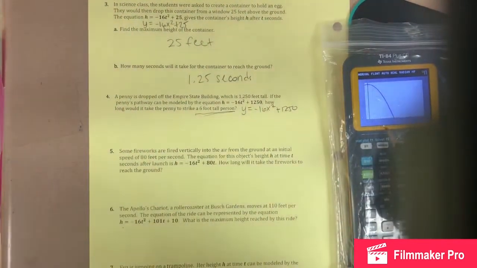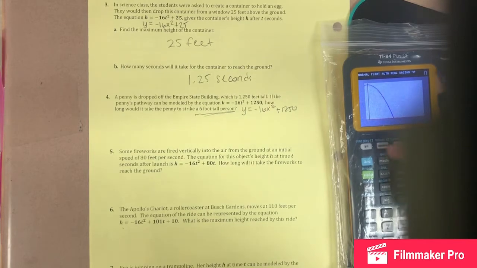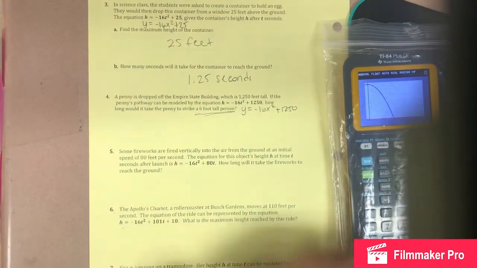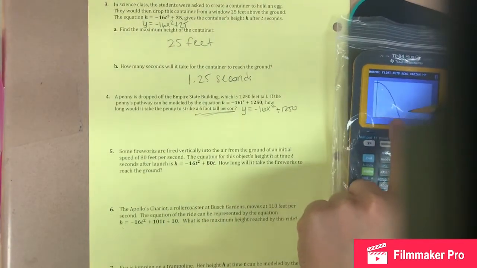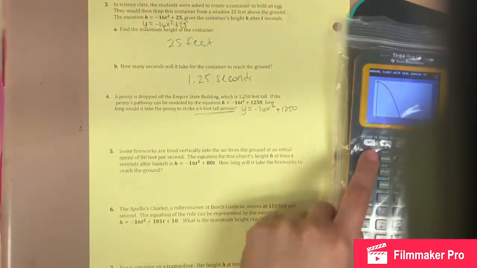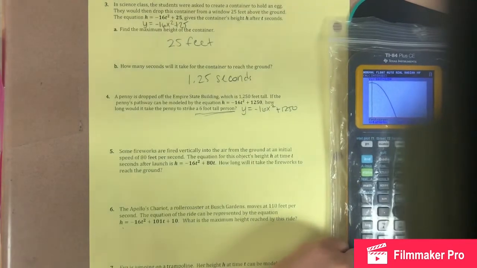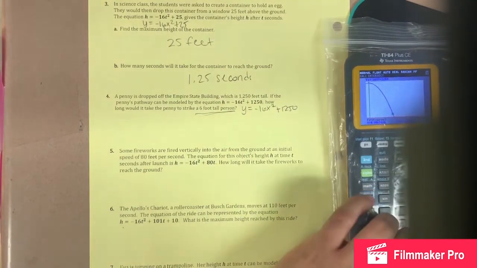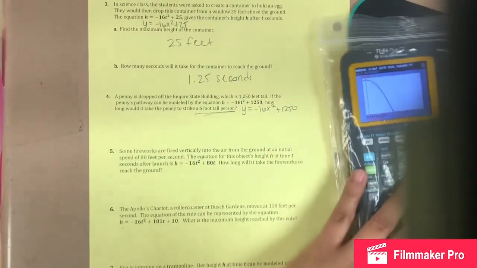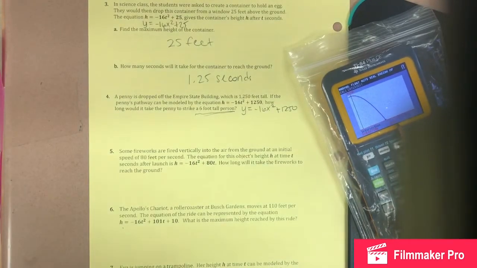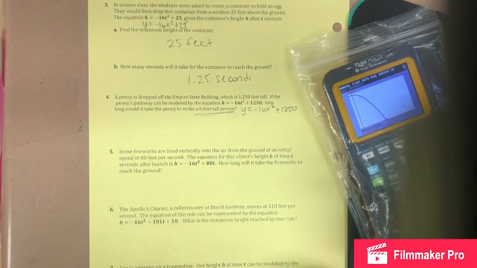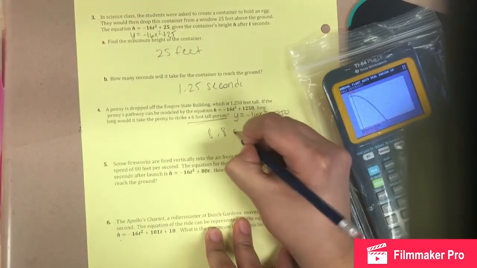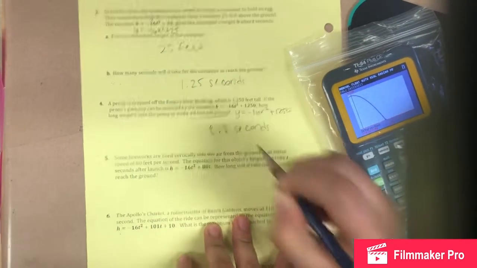So it's going to look a little different where the red line, it looks like it's on the x-axis, but it's not because our y-axis is so large that it looks like it's on 0. So this represents the penny hitting the person at 6 feet. So we're going to find that intersection by moving my cursor close to it and hitting enter, enter, enter. So in order to hit a height of 6 feet, it takes about 8.8 seconds. So a little bit different there.